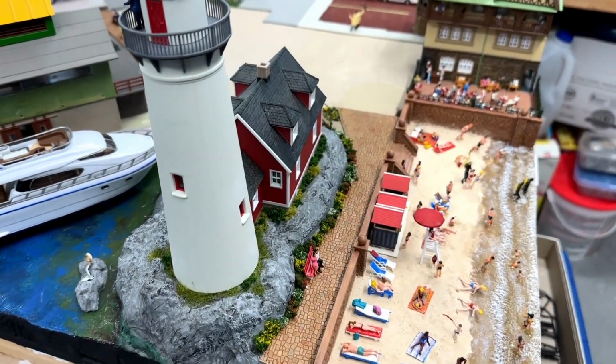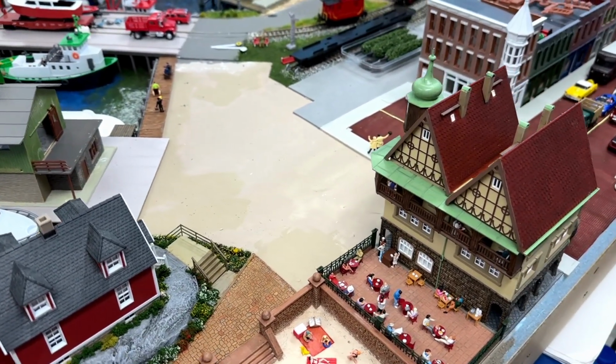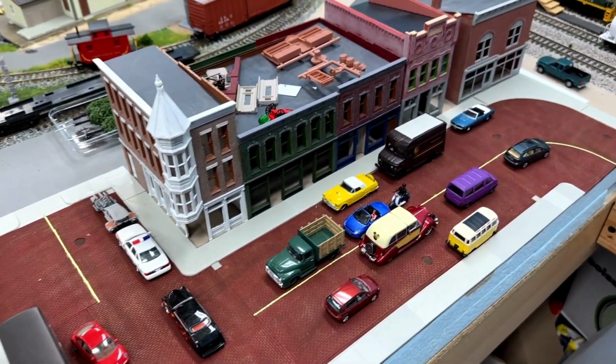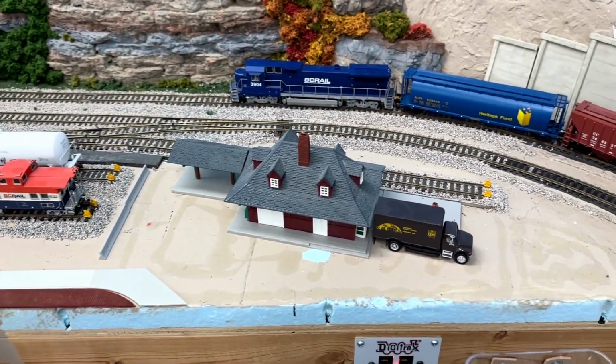Here is the local beach, beachside cafe, and hotel. Missing from Sasquatch Landing is the Harbor Plaza, which I'm currently working on and will feature at the end of this layout tour. Finally, here's the main street and the station of Sasquatch Landing.